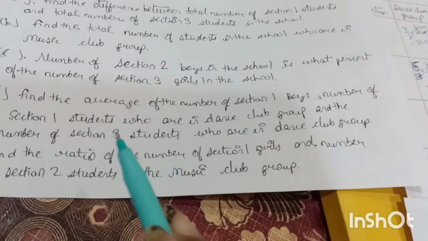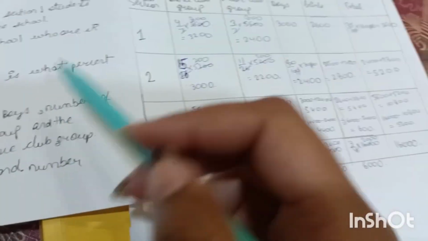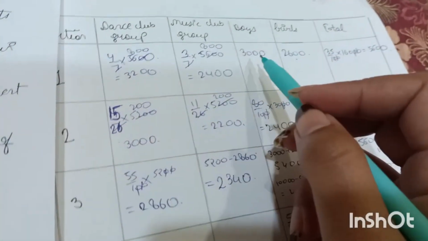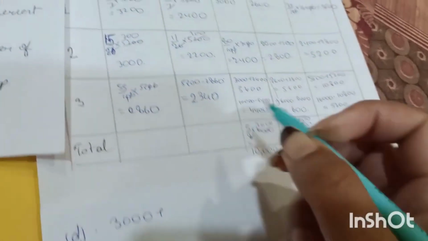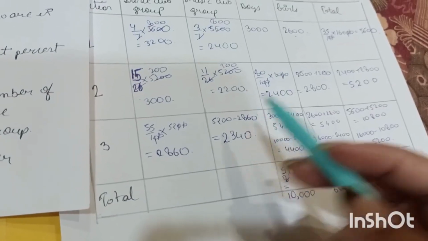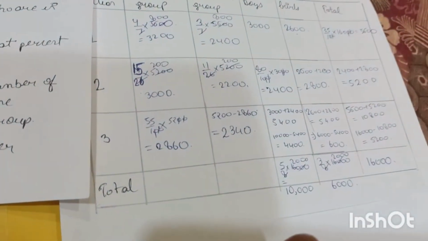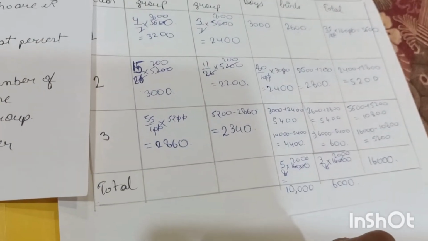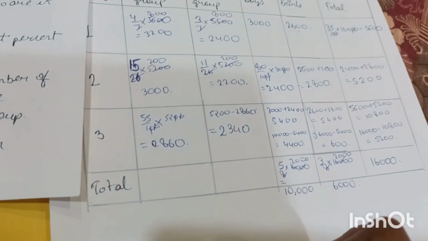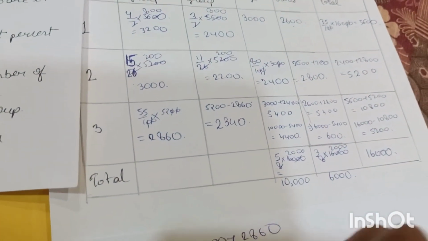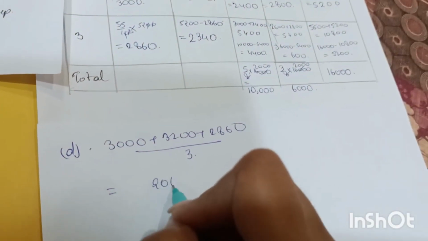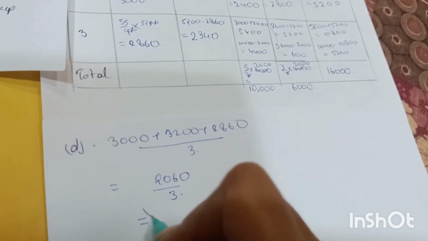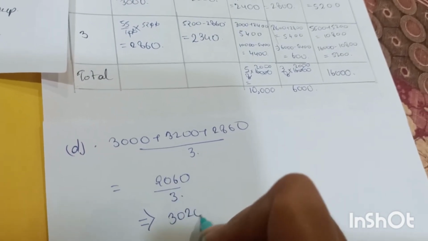Now for D, you have to find the average of section 1 boys. Section 1 boys 3000. The number of students in dance club in section 1 equals 3200, and number of dance club in section 3. So dance club in section 3 is 2860, and we have to find the average. So when you will calculate it, you will get the value as 9060 upon 3. So when you will cancel it out, you will get the value as 3020.